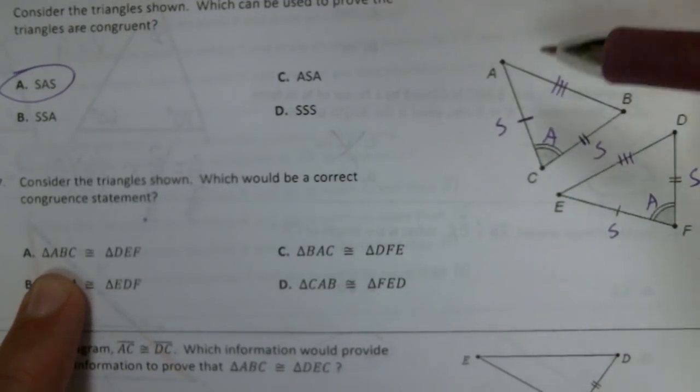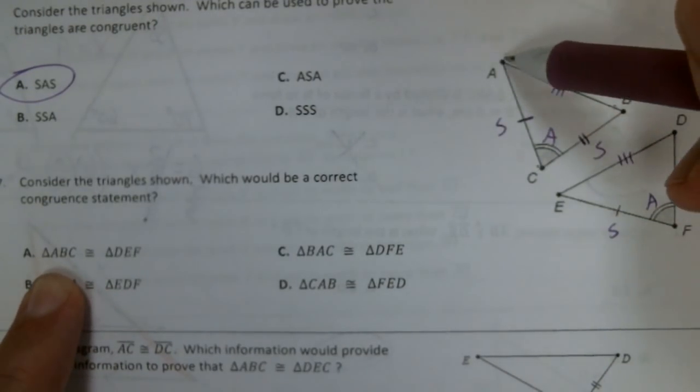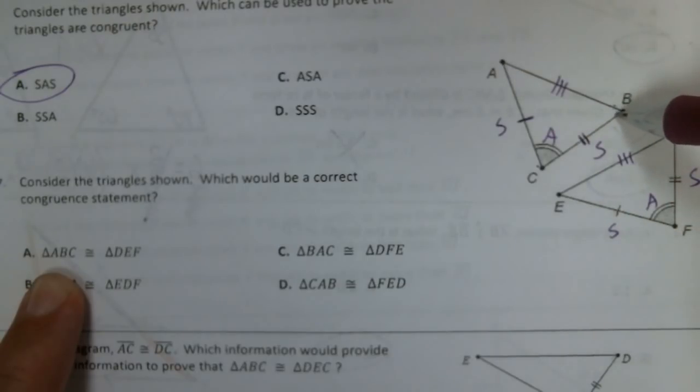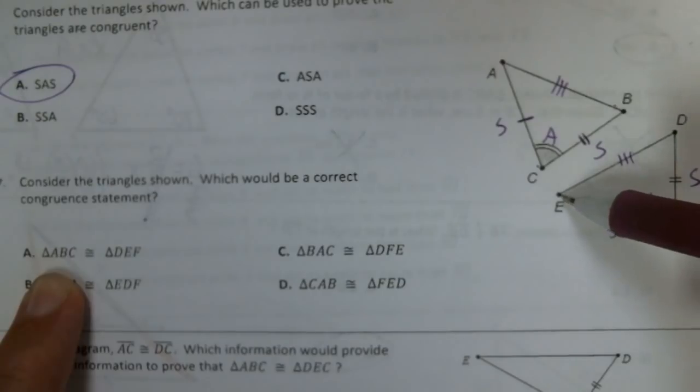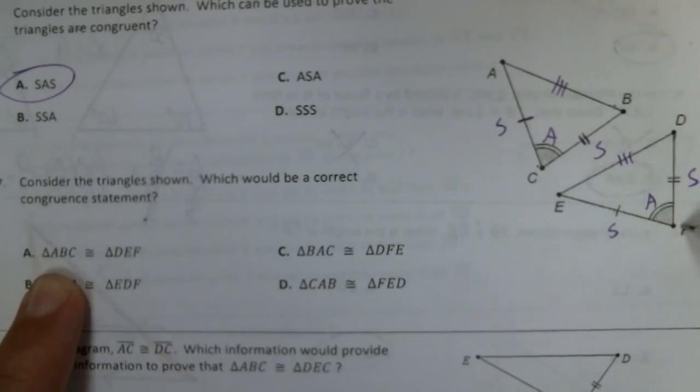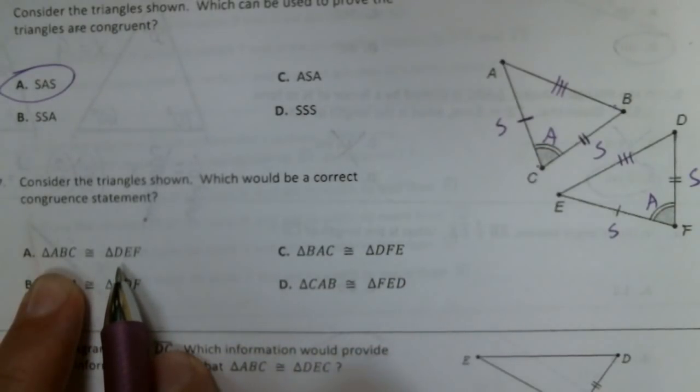A, B, C. Okay, A, B, C. They're going triple, double, single. So over here I would have to go triple, double, single. That would have to be E, D, F. That's not what they have. They have D, E, F. Okay, so that doesn't work.